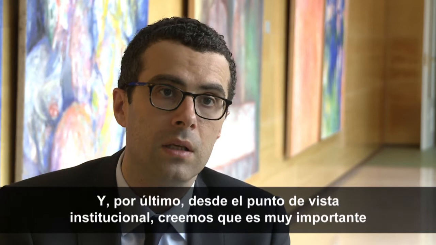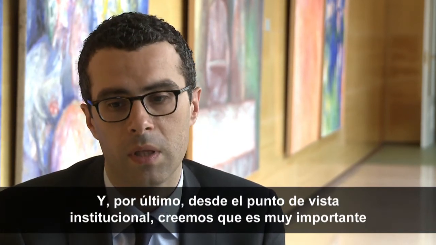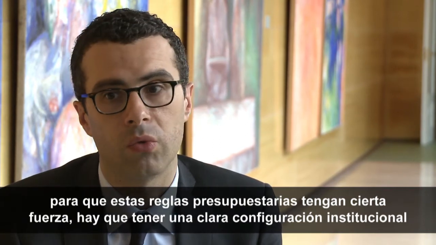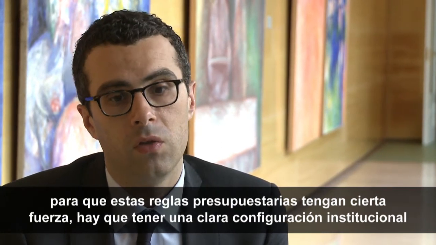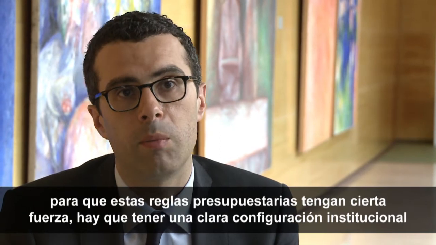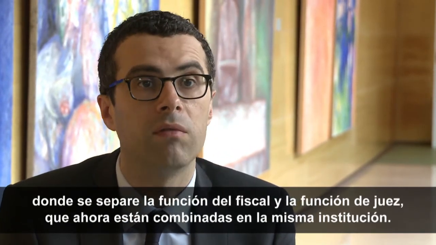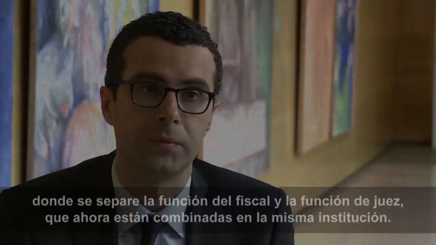And finally, on the institutional side, we think that it's very important, in order to make these budget rules have some bite, to have a clear institutional setup where you separate the function of prosecutor and the function of judge, which are right now conflated in the same institution.